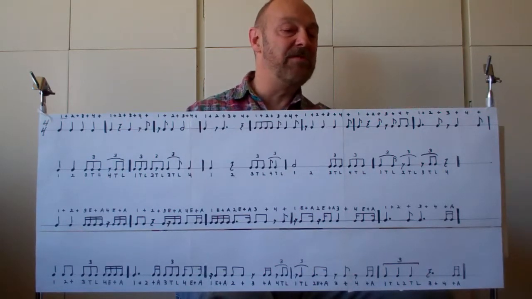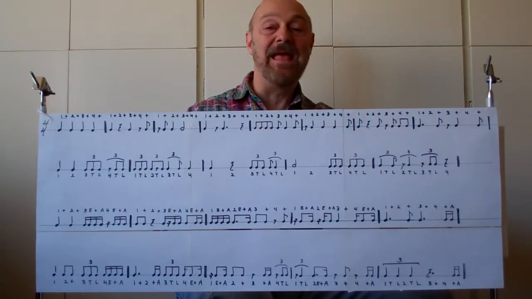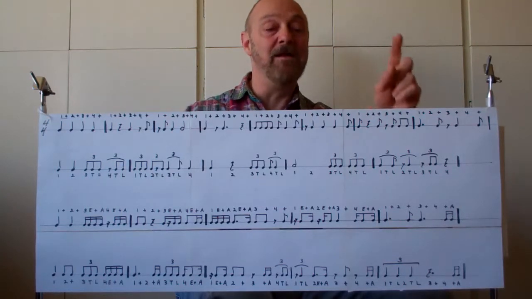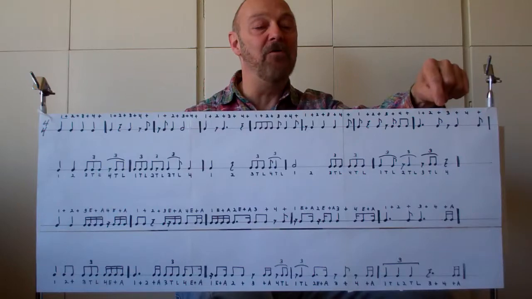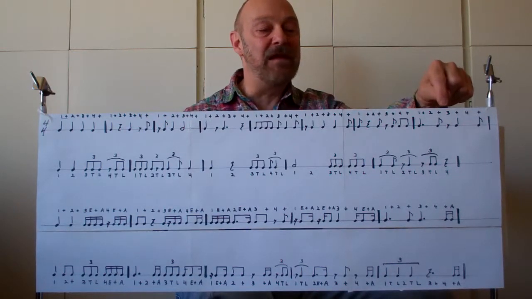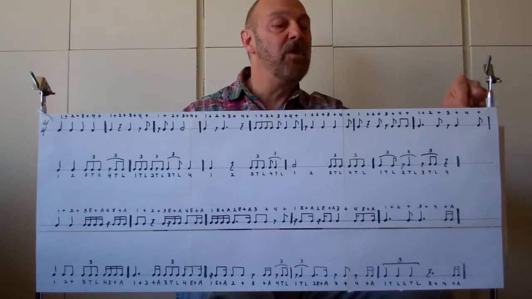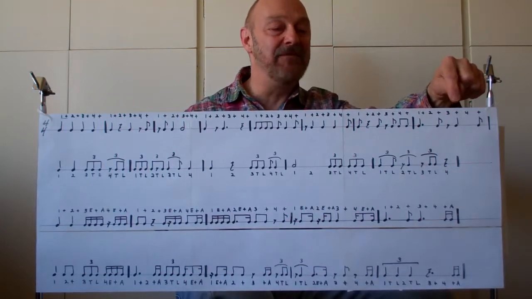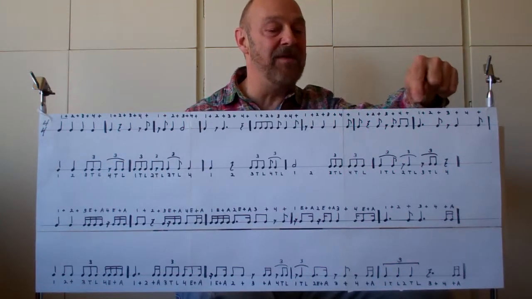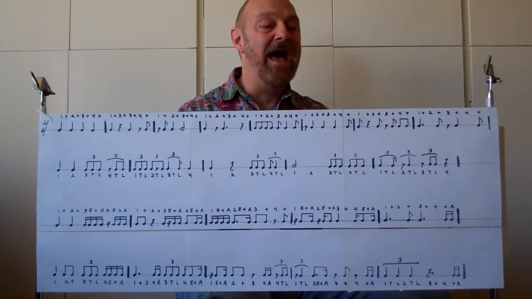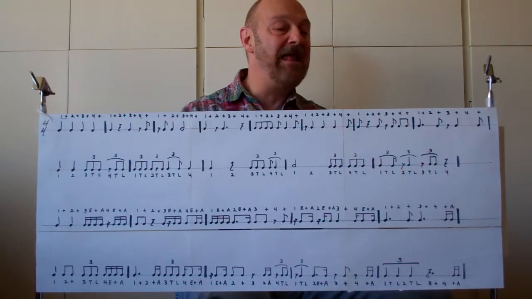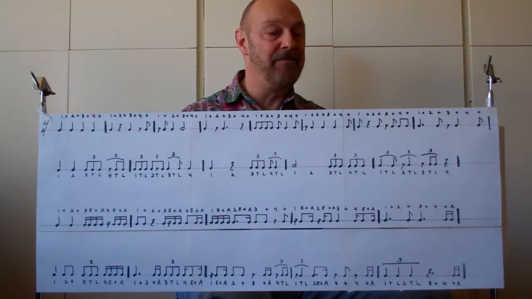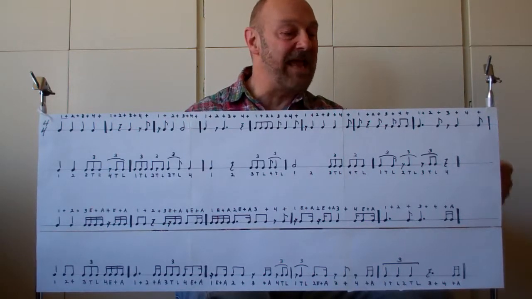This bar here starts out with a dotted quarter note, takes up 3 counts, starting on the 1, 1 and 2, putting this eighth note on and. Eighth rest on 3, quarter note on and of 3. So from the beginning of this bar we have 1 and 2 and 3 and 4 and. Now to the second line.